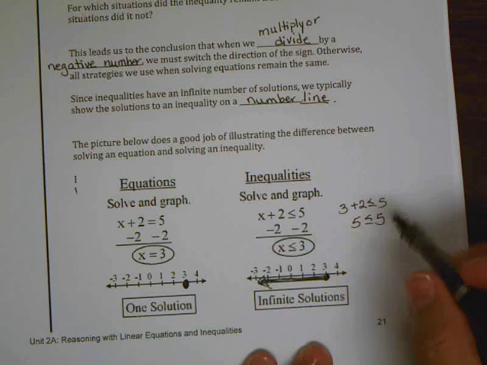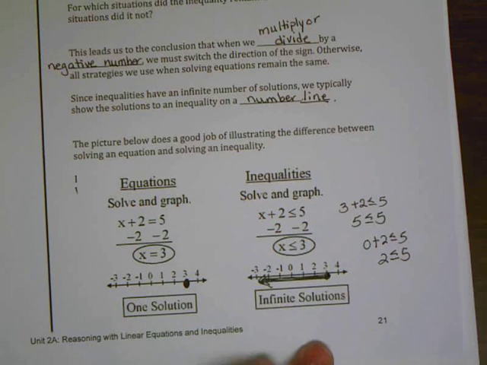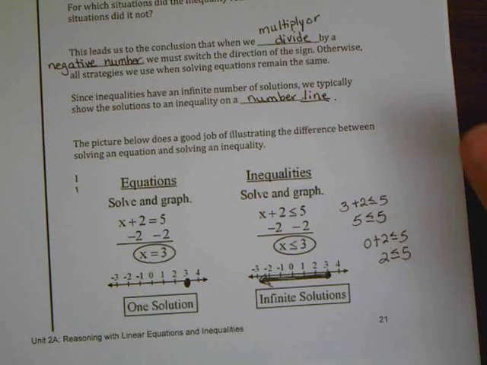So 3 works, but all the numbers to the left also work. If you plug 0 in, 0 plus 2 is less than or equal to 5. 2 is less than or equal to 5. Everything on that side is true.